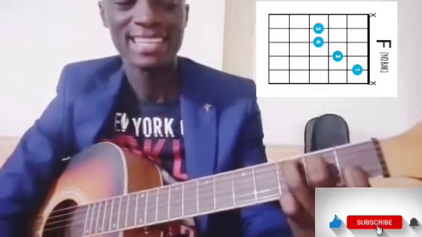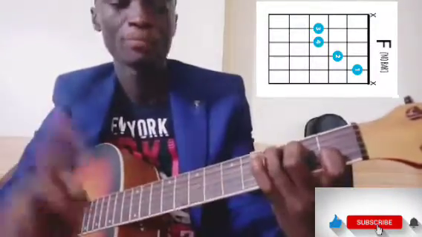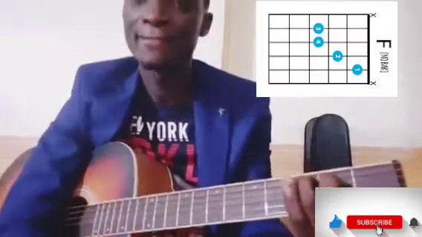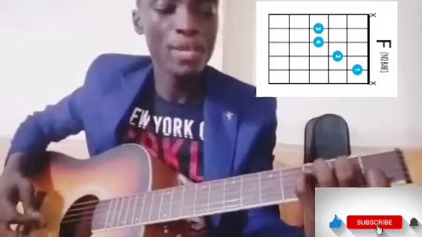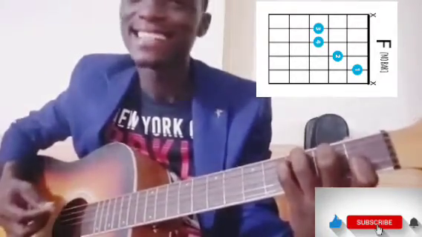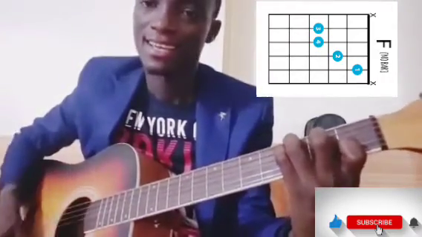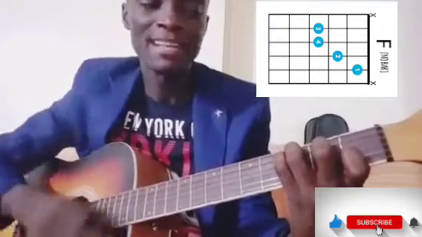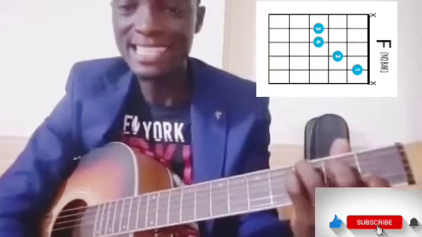I repeat again. We know our C note already. And when you are playing the C note, our pinky was free. If you want to move to the F chord, you just add your pinky on the third fret of the D string. So this becomes the first F chord that I'm going to teach. This one is very easy.